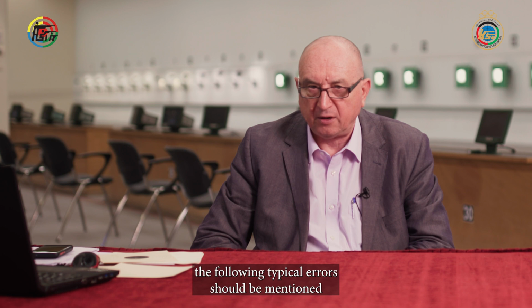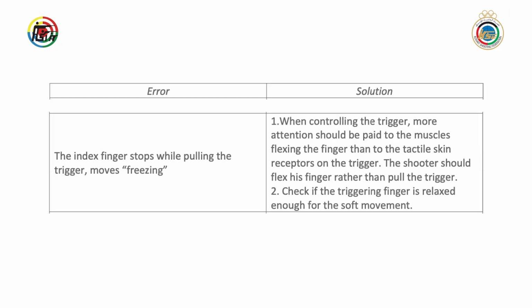The following typical errors should be mentioned. Error: the index finger stops while pulling the trigger, freezing. Solution: first, when controlling the trigger, more attention should be paid to the muscles flexing the finger than to the tactile skin receptors on the trigger. The shooter should flex his finger rather than pull the trigger. Second solution: check if the triggering finger is relaxed enough for the soft movement.